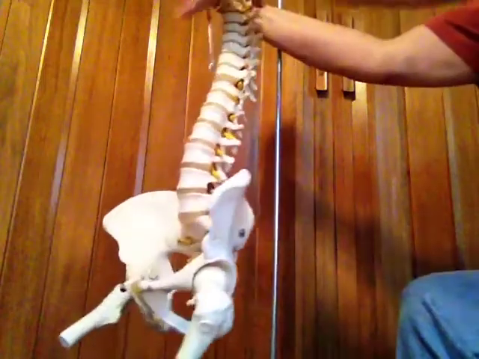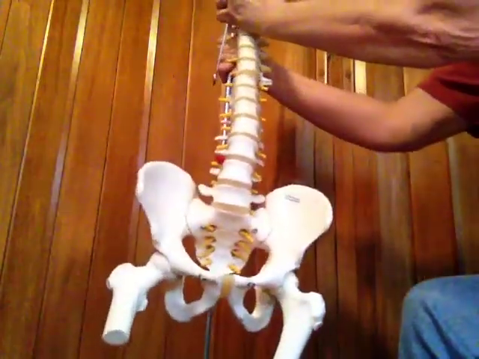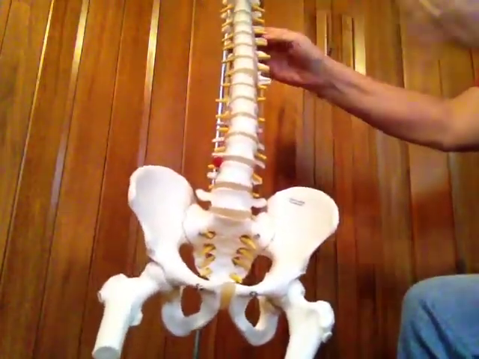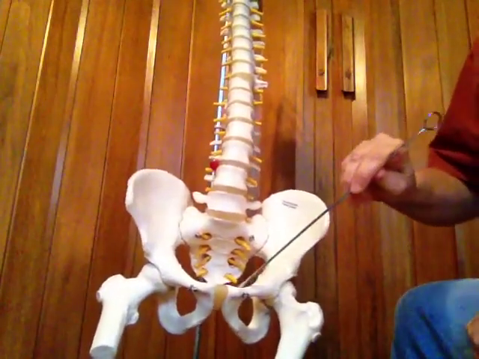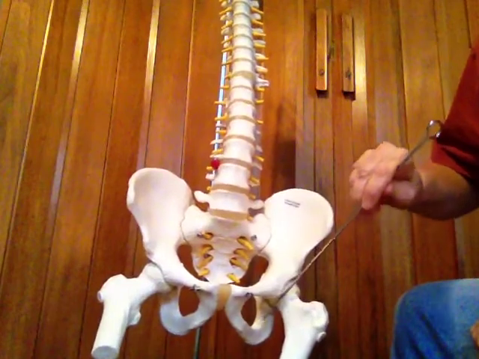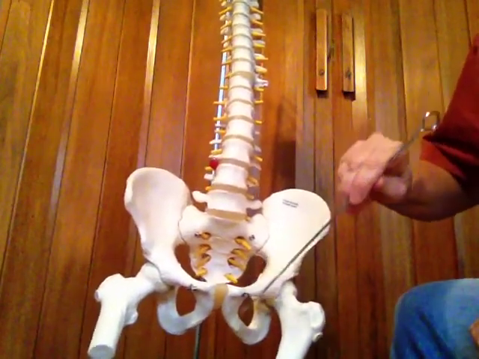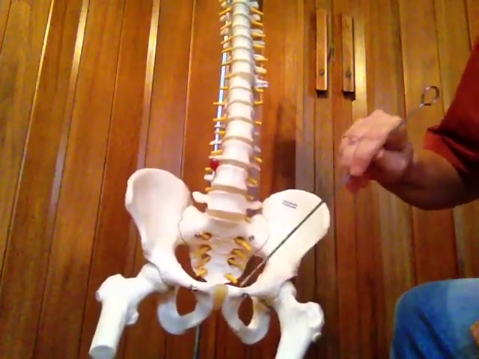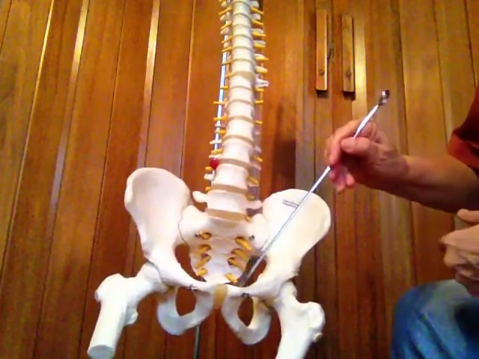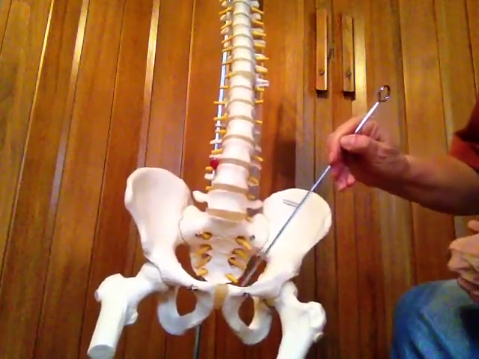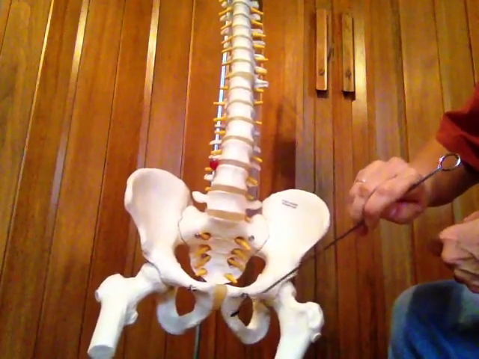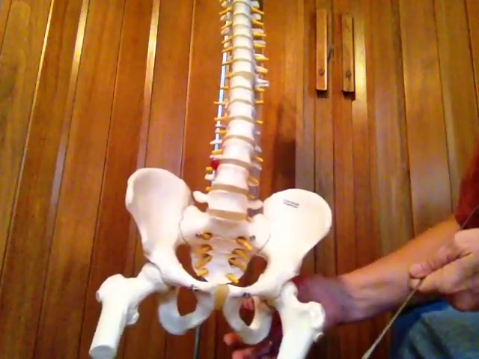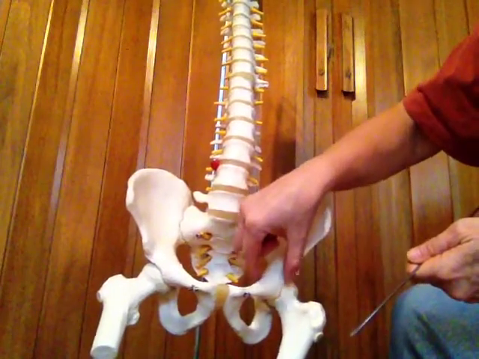Coming back around to the anterior view is the pubic bone. The pubic bone is this area of the pelvis, this top part being the superior ramus, below is the inferior ramus, and up in here would be the body.